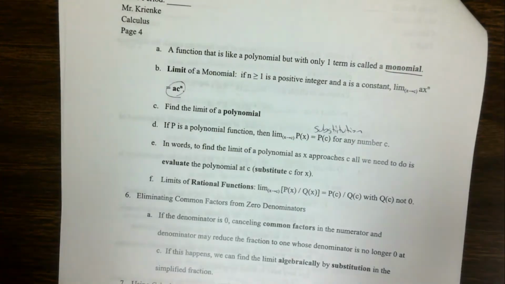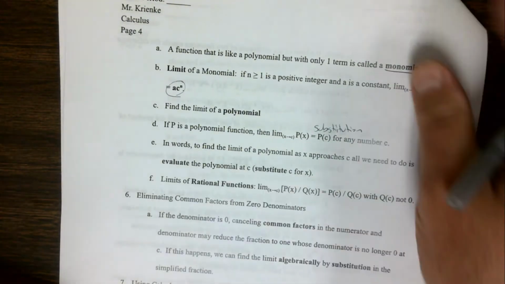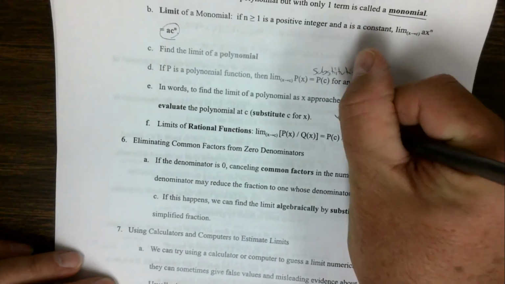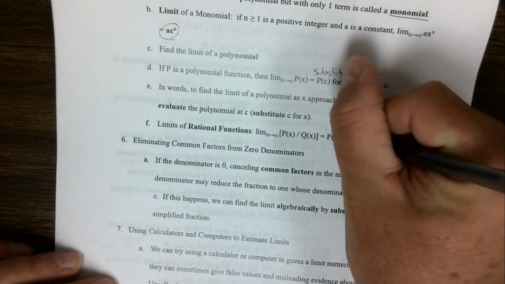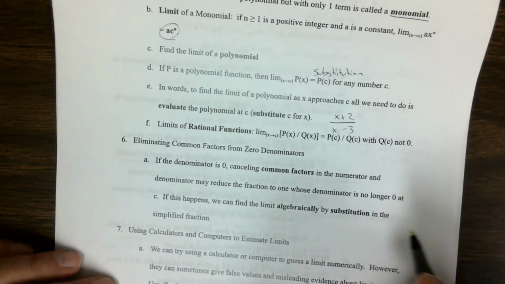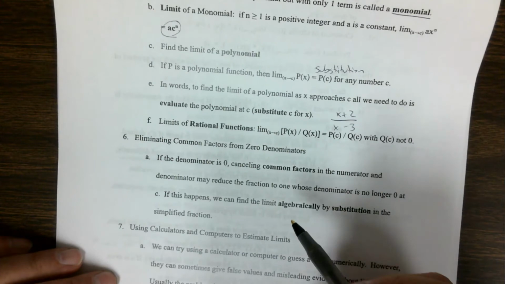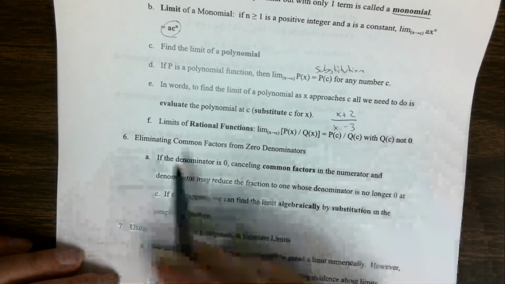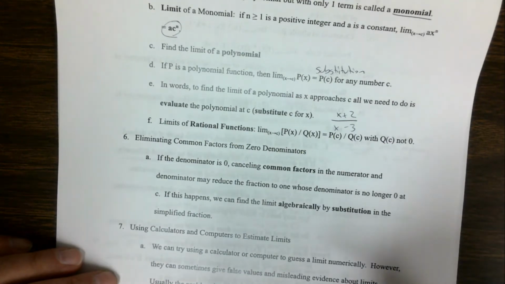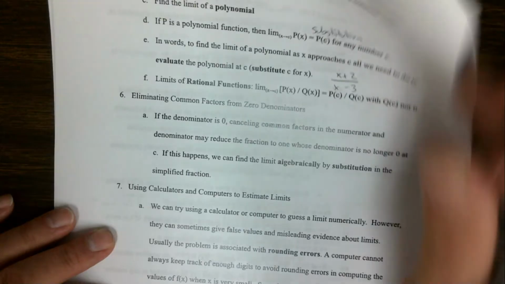Then you're going to also have limits of rational functions, where you could have something like x plus 2 on top, x minus 3 on bottom. And then you're also going to have to eliminate common factors from 0 denominators, where it's no longer 0 at c. If that happens, we find it algebraically by substitution.